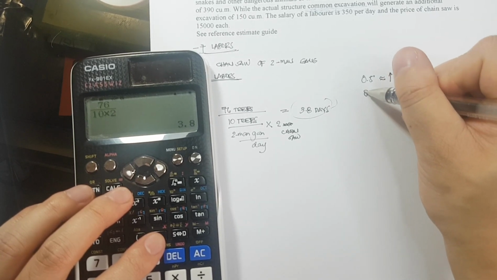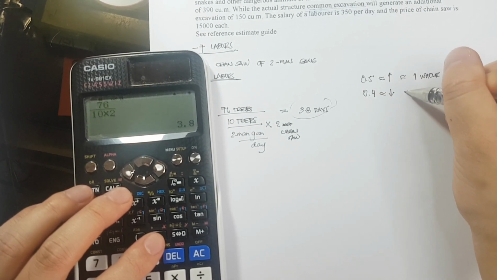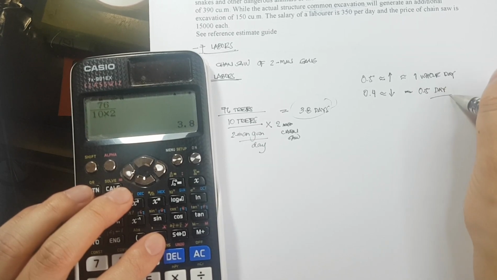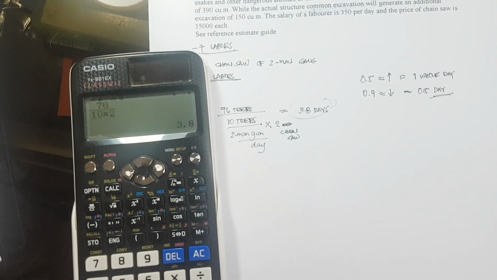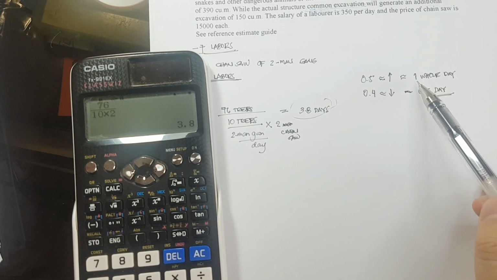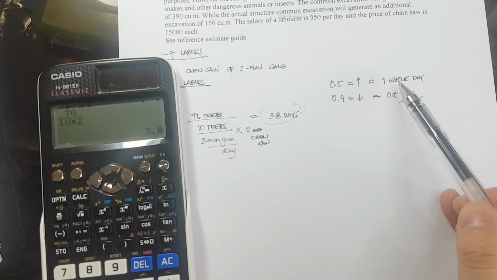But if it is 0.4 or below, round up natin siya to 0.5 day. Because we can use that setup half day. Okay? Like for example, ang lumabas is 0.65. Wala namang 0.65 na day. So we are going to round that up to 1 whole day.